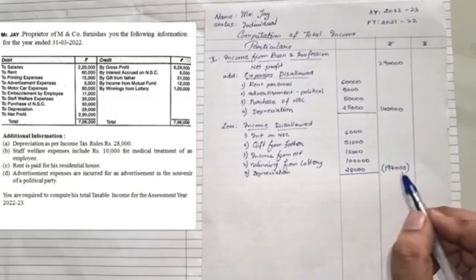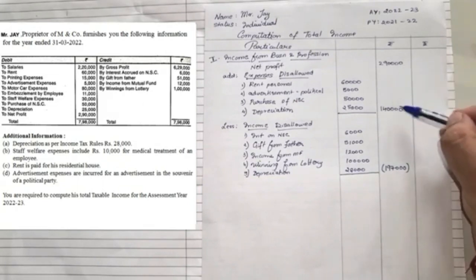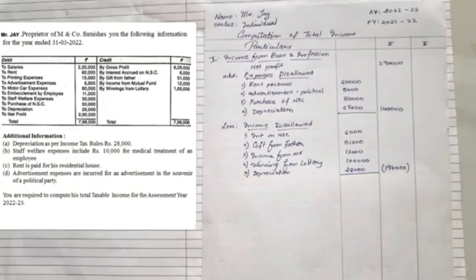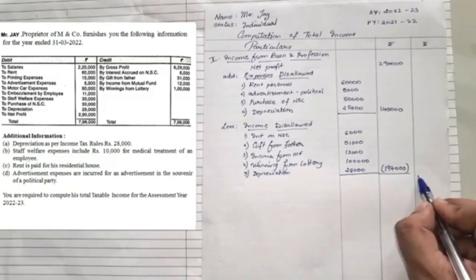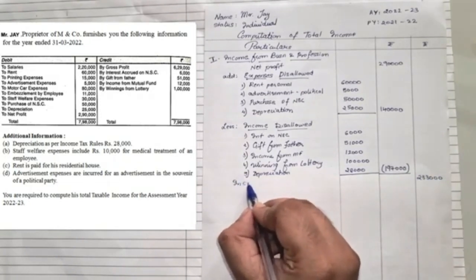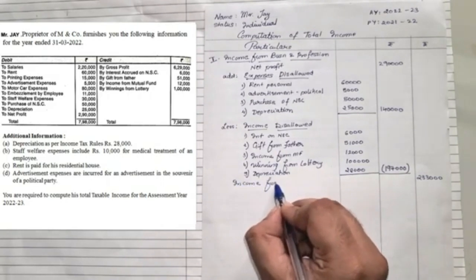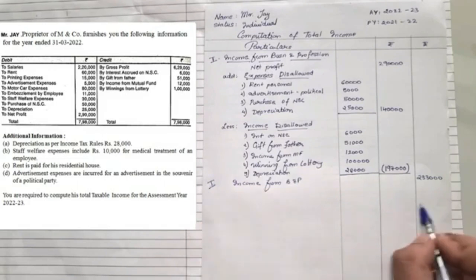Okay. So now finally we need to find the income from business. So our net income, it will be net profit, add all expenses, less all income disallowed. So it will be 2,90,000 plus 1,40,000 minus 1,97,000. So our income from business and profession is 2,33,000. So I'll write it here. This is income from business and profession. Okay, that's our first part gets completed.